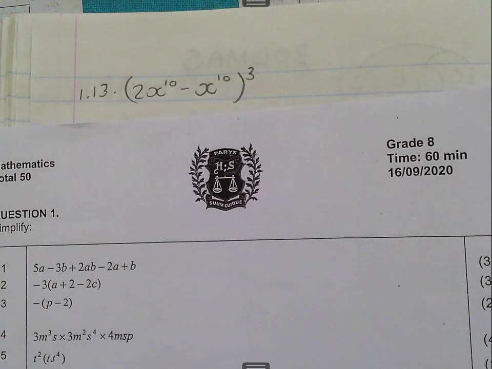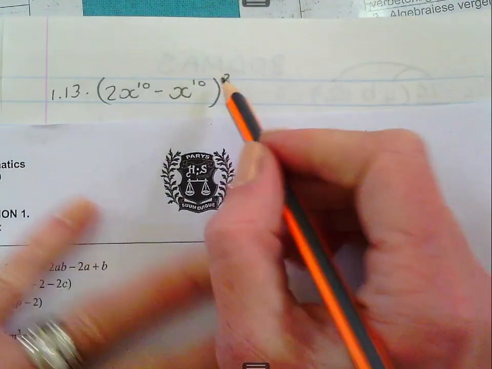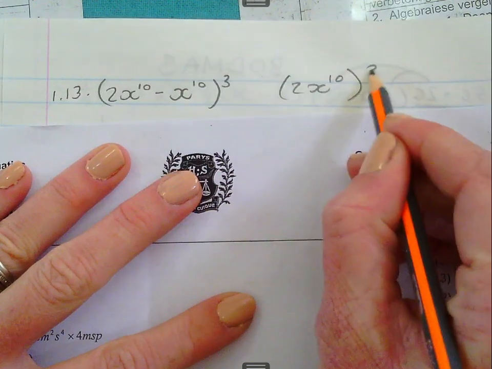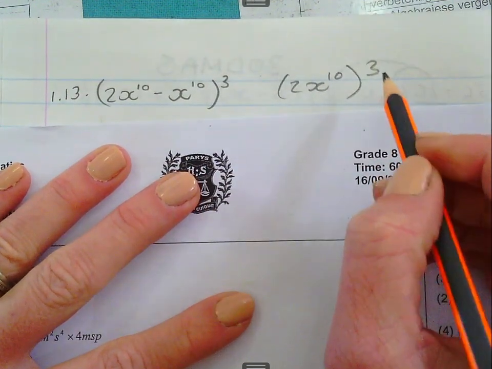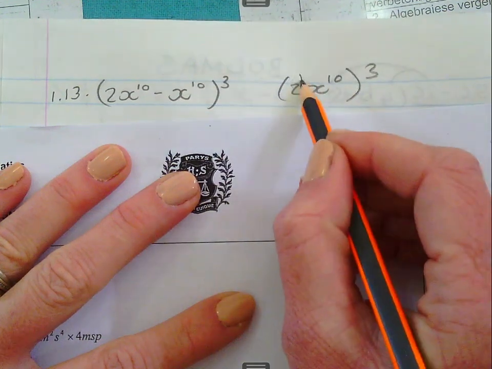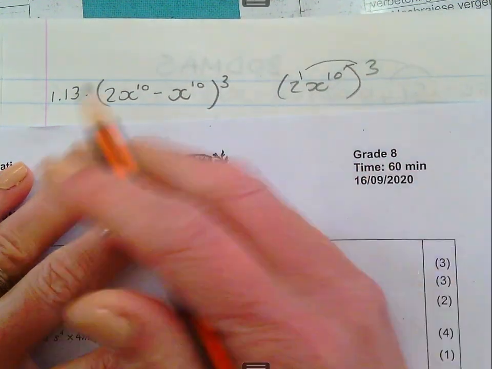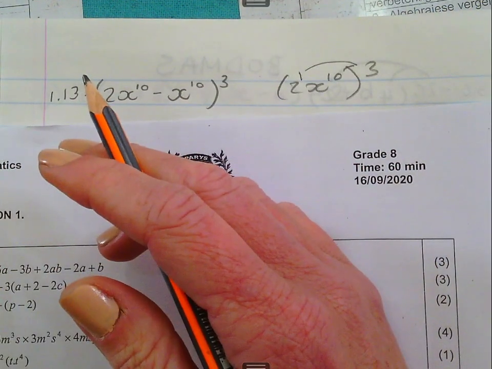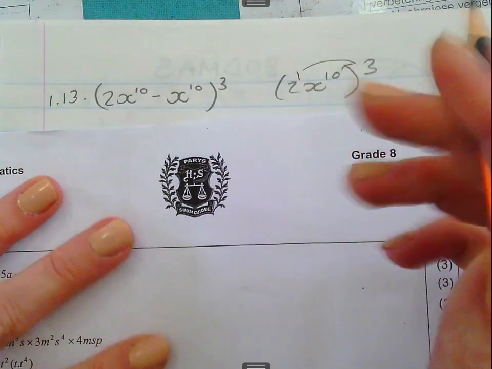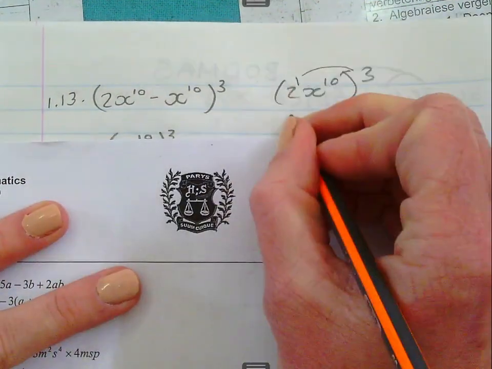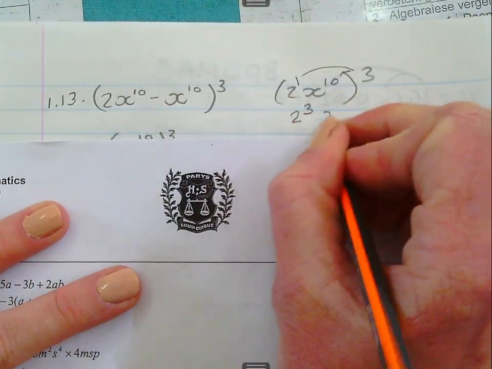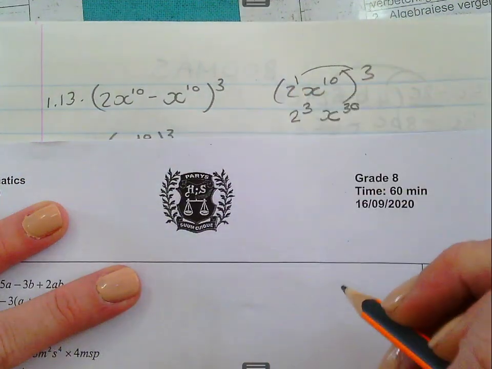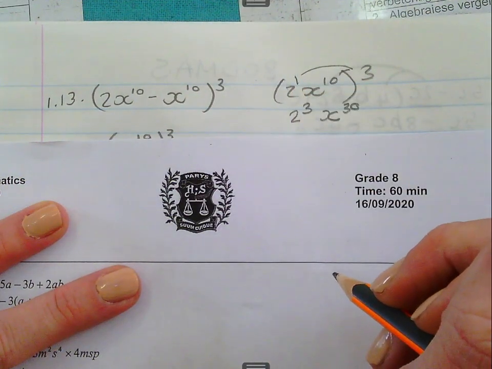My second problem, if you raise the power 2x to the power of 10 to the power of 3, ne? If you raise that power, you have to multiply all of the exponents with the one on the outside. So you said it's 2x to the power of 30, am I right? Whereas it should be 2 to the power of 3, x to the power of 30. That exponent goes to each exponent on the inside. Do you remember that? Okay.